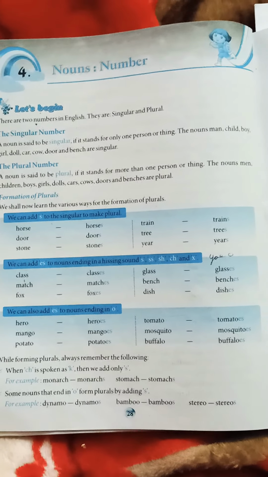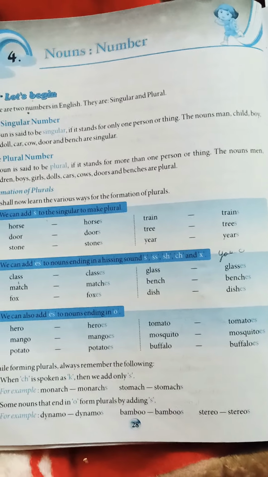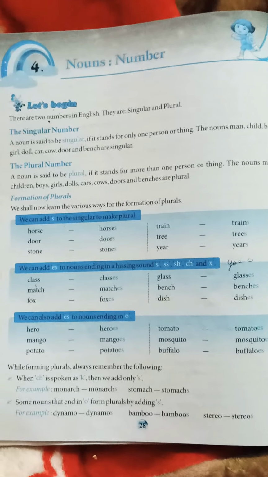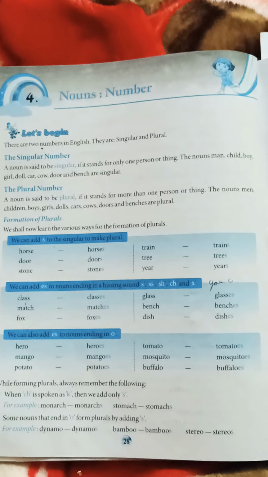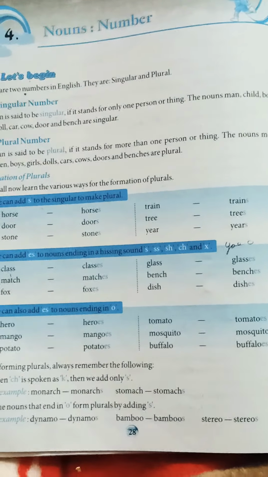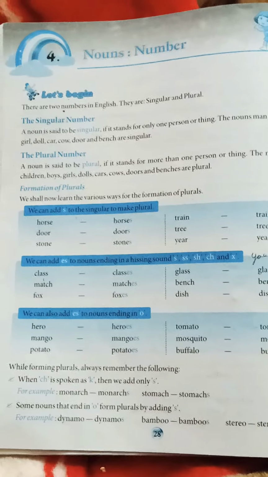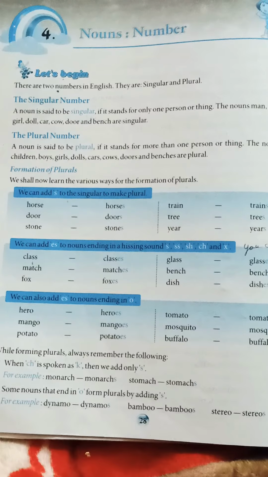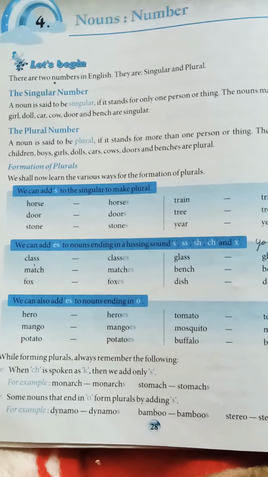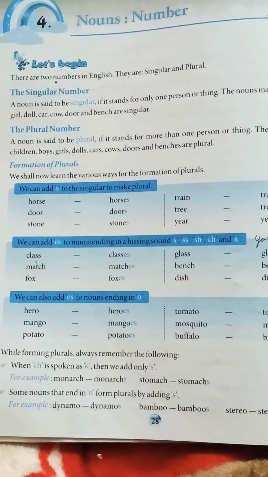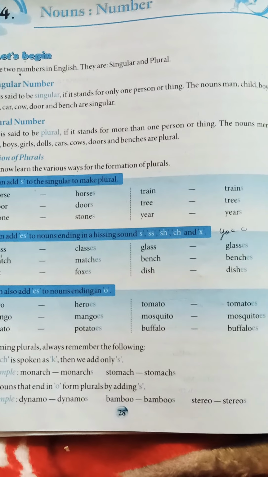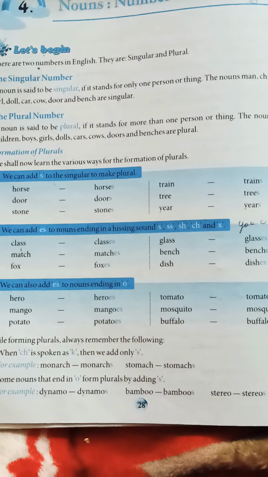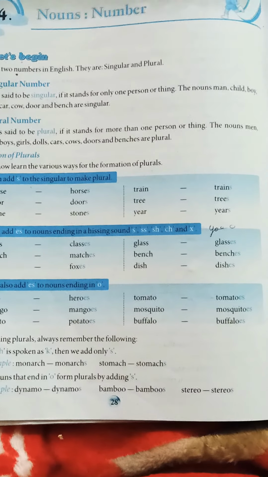Good morning, students. Today we are going to learn English language, chapter 4, nouns, number. As we know, in numbers in English, there are singular and plural. Let me give you the definition of singular. The noun is said to be singular when the noun stands for only one person or thing. For examples, man, child, boy, etc.